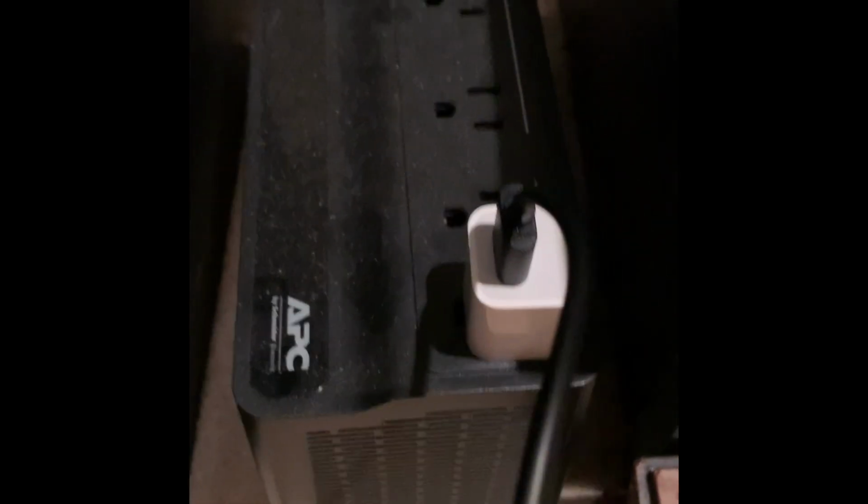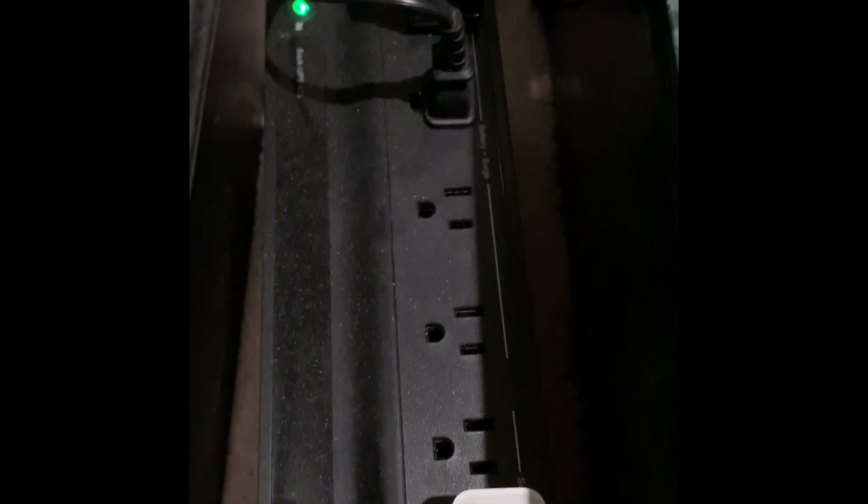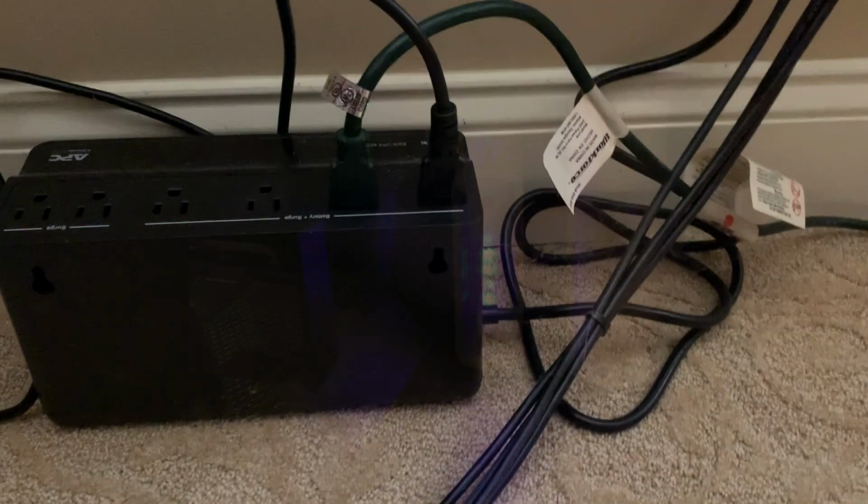It's called an APC battery backup. If the power goes out, this particular model will run about an hour, hour and a half. During that time, it'll keep your internet working and your Wi-Fi running, so your security cameras are still functioning. This is really the heart of the operation right here.